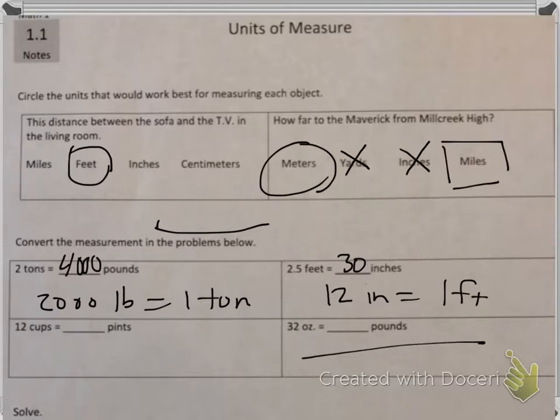The next problem over here, we're going from 12 cups to pints. So the question is, how many cups are there in a pint? Well, there are 2 cups in 1 pint. So for every 2 cups we have, we're going to divide by 2 to get to the pints. So 12 divided by 2 is going to be 6. So we have 6 pints, which is the same as 12 cups.